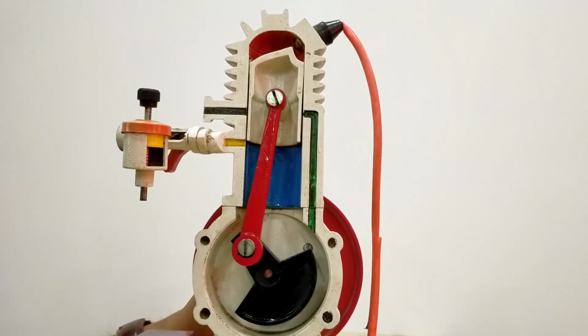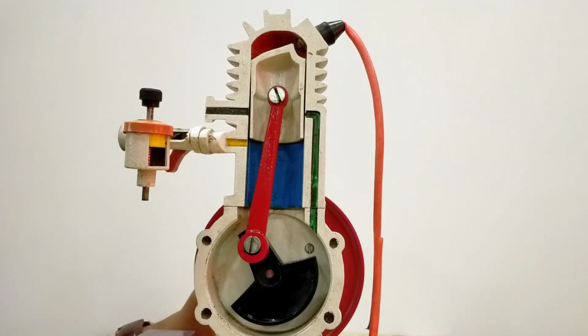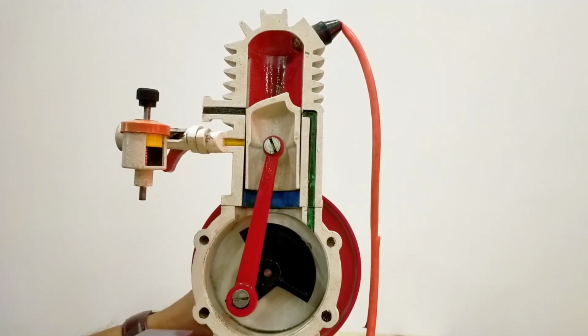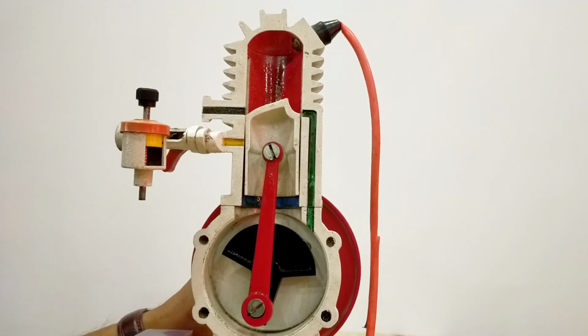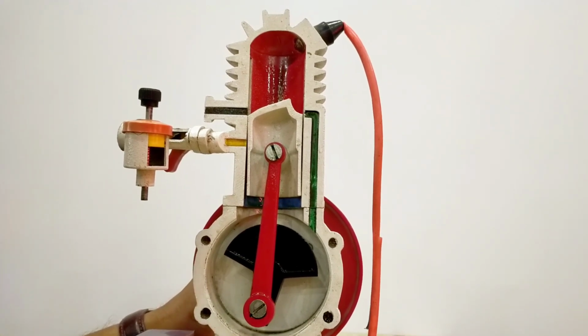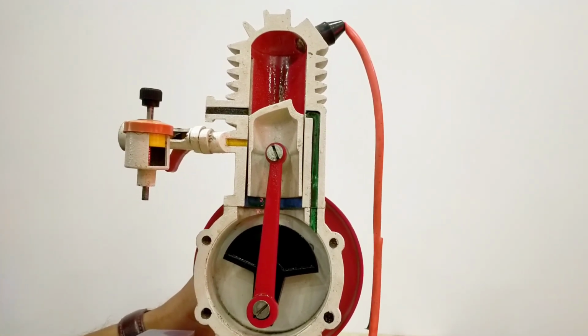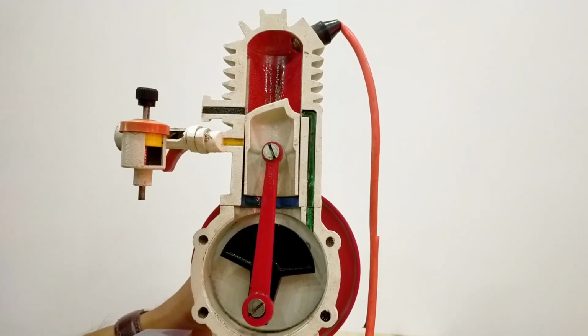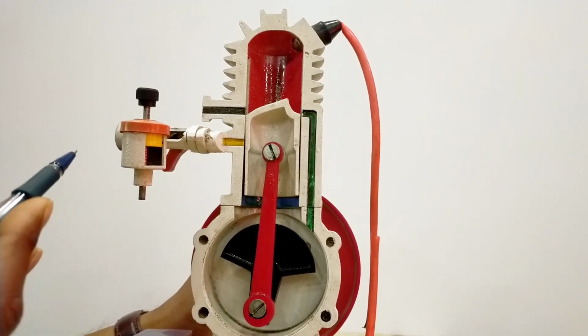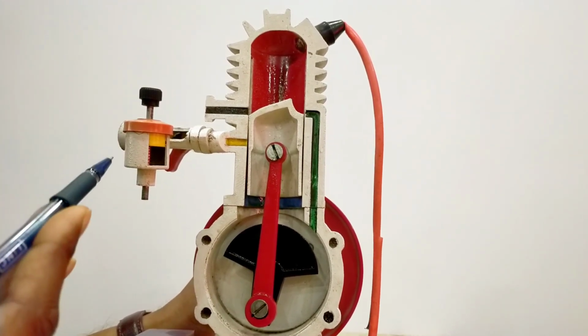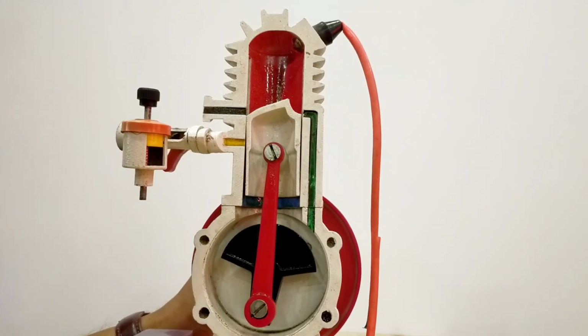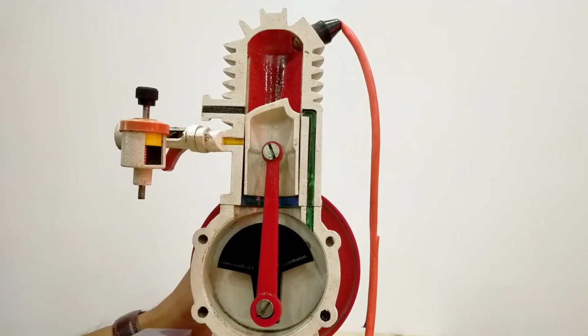So when the piston is moving from the top dead center to the bottom dead center, there are two processes: the intake process from the crankcase to the engine cylinder, and the exhaust process through which the combustion product is going out from the engine cylinder.